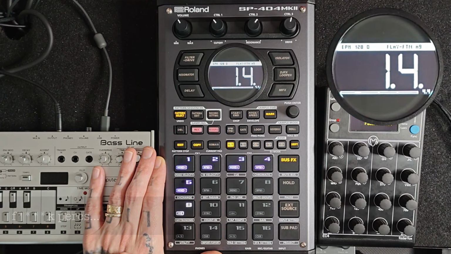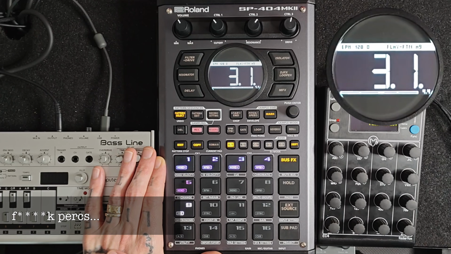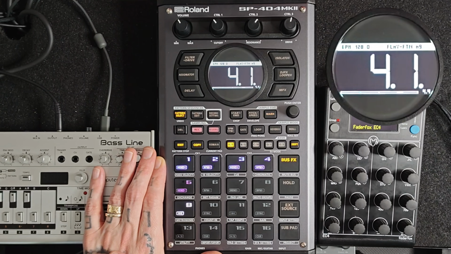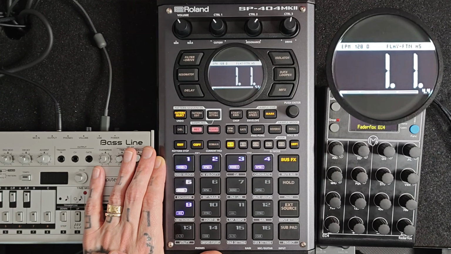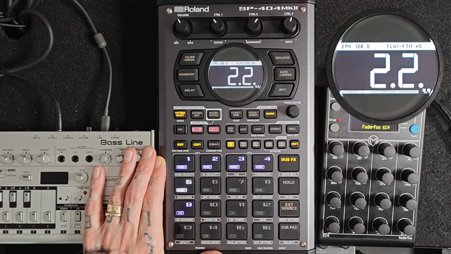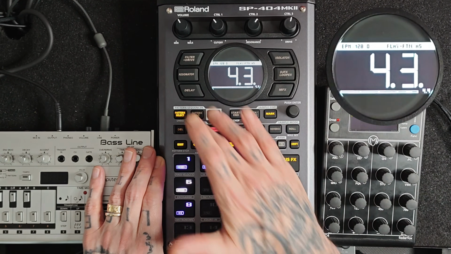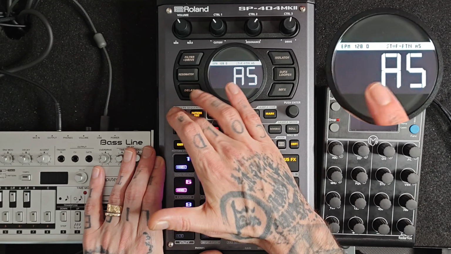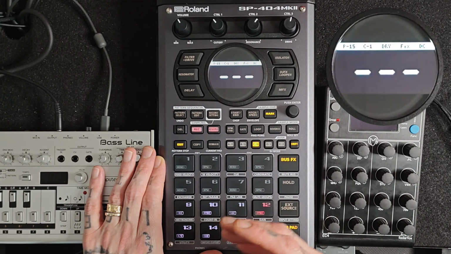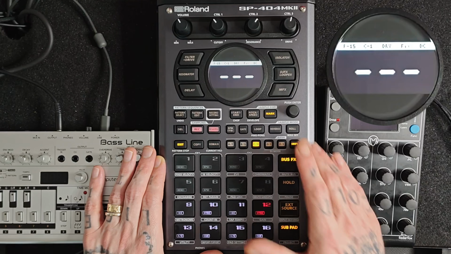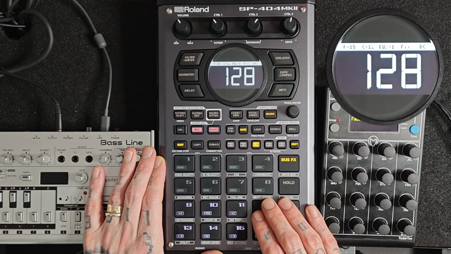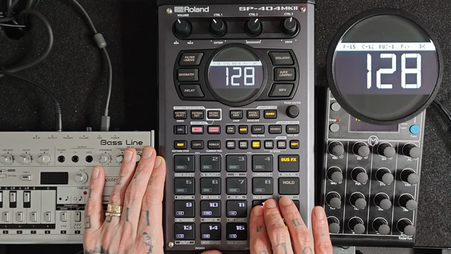The original one. Nice. Now the low tom is much more prominent. You can feel it a little bit more. Let's continue with the last sample, which is this one.